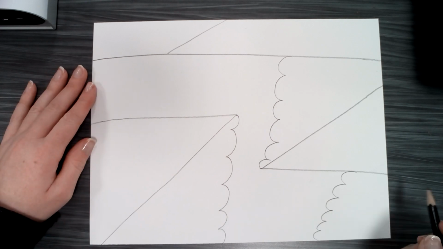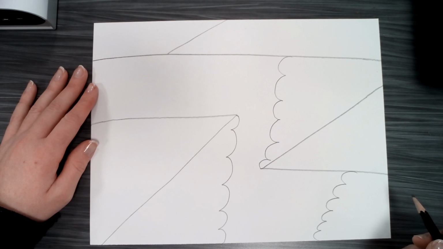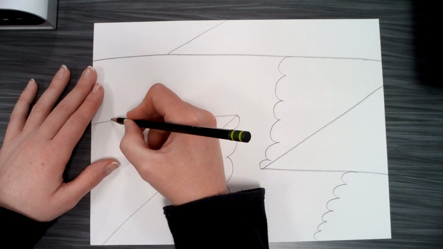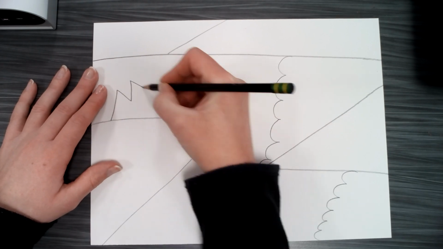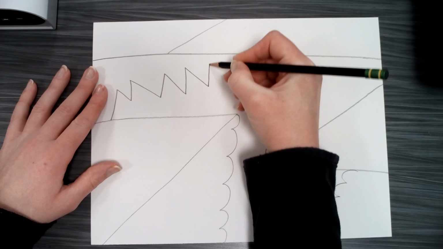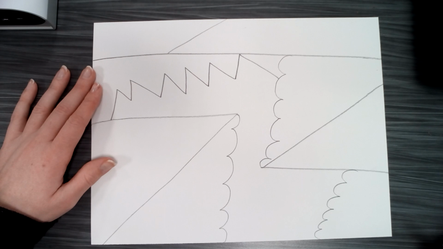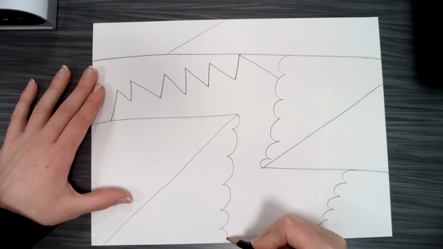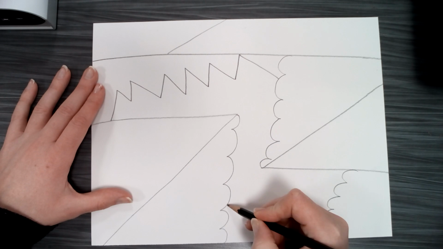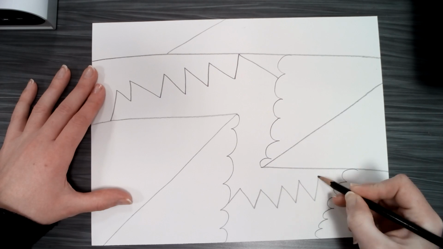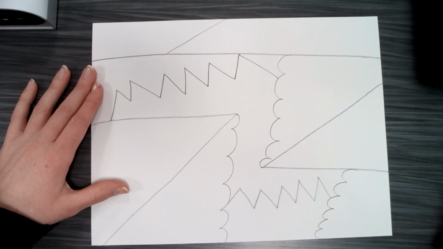Let's do the zigzag line. I'm going to do a zigzag line. 1, 2, and 3.